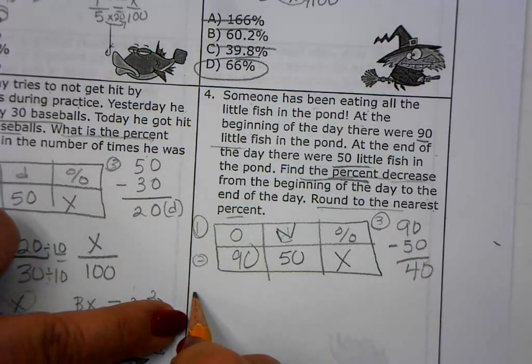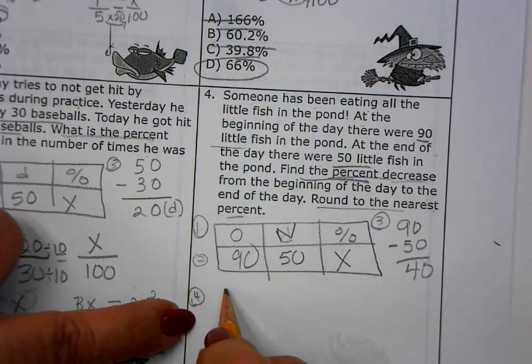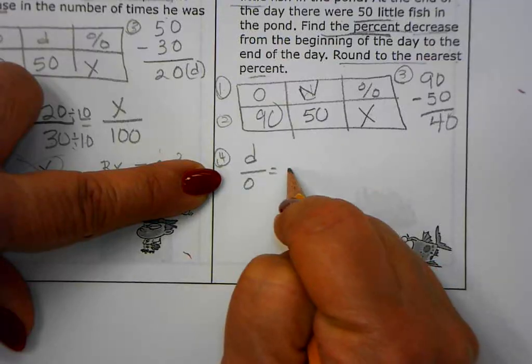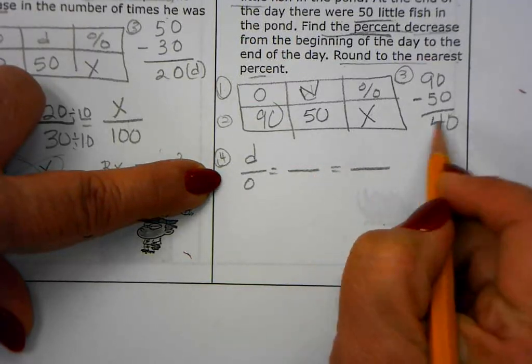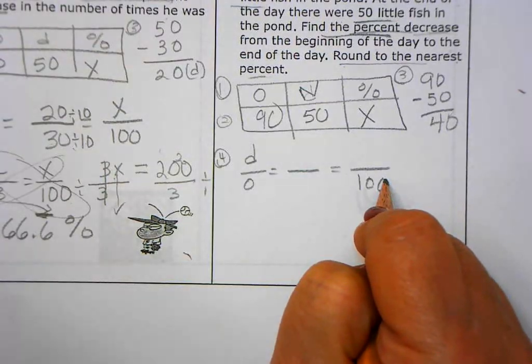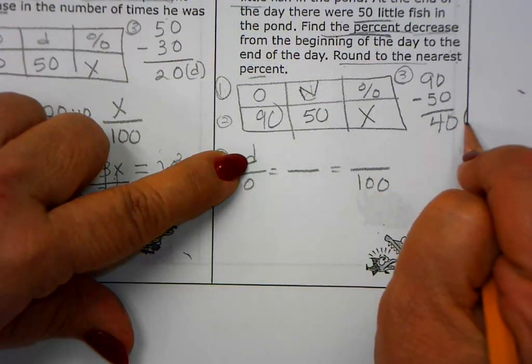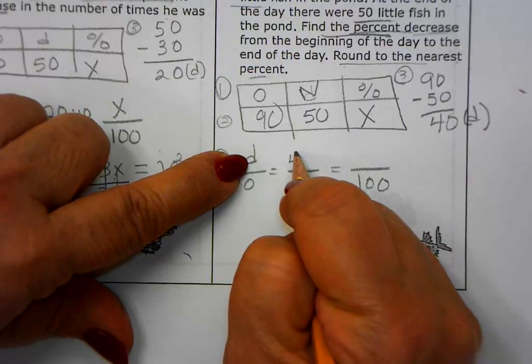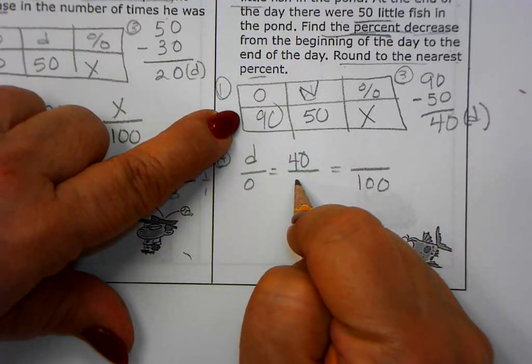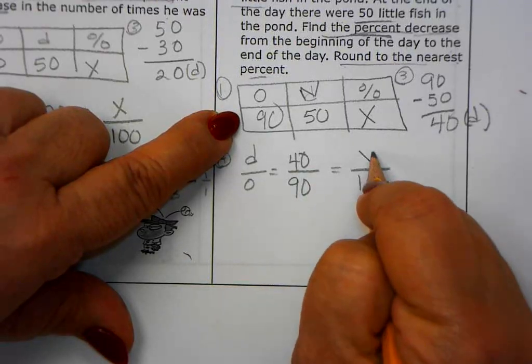Now I'm going to set it up, step 4. So the difference over the original equals line, because it's percent, it's over 100. The next thing I do, this was my difference, so it's 40 over, and my original was 90, and that's x.